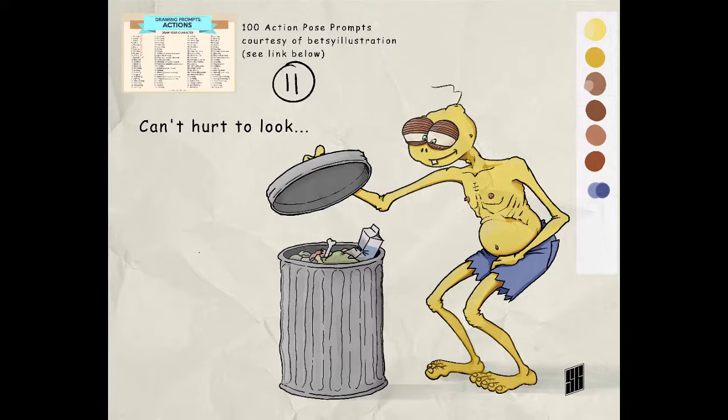The point of doing this 100 pose prompts exercise is to finish drawings like this, even if they are cartoony and uninformed and a little unconfident.